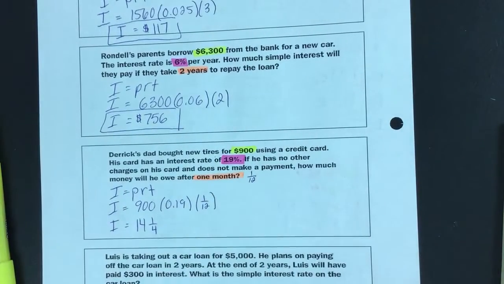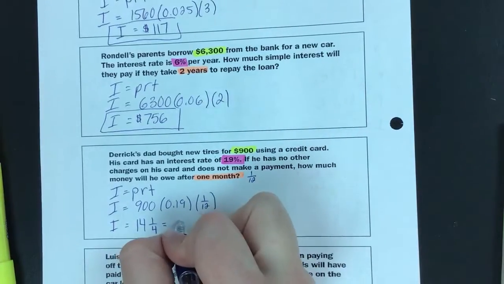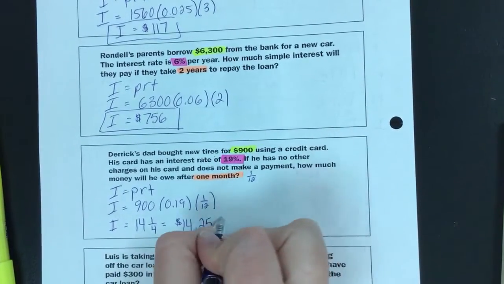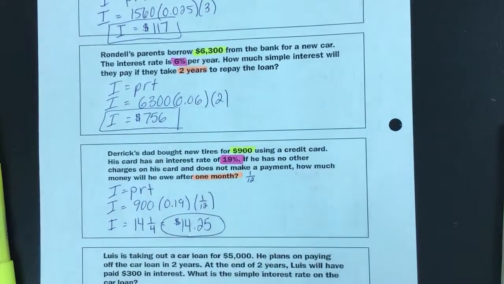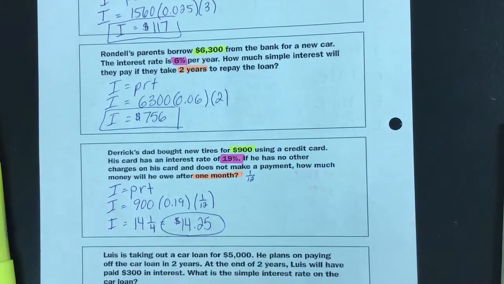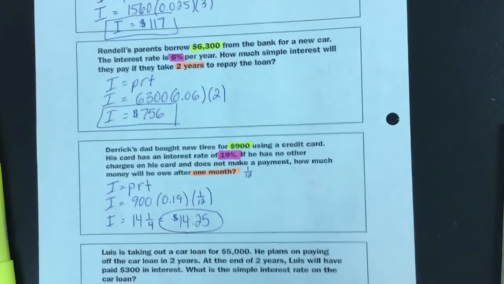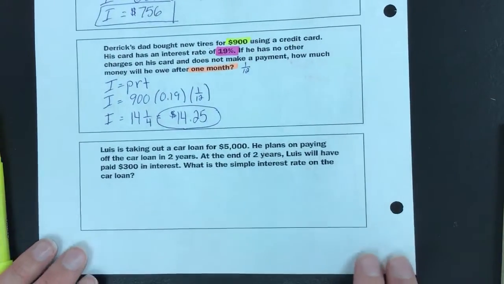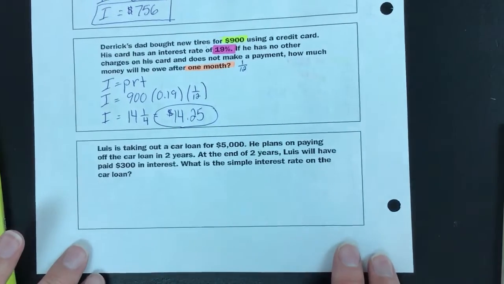And so you need to change that from a fraction to a decimal, or think about what is 1/4 of a dollar. Well, $14 and 1/4, 25 cents. So this is your interest on that particular loan. Just for 1 month, you're paying almost $15 to get those tires. So imagine paying off those tires over the course of a year. Yeesh. All right, let's take a look at this last one.